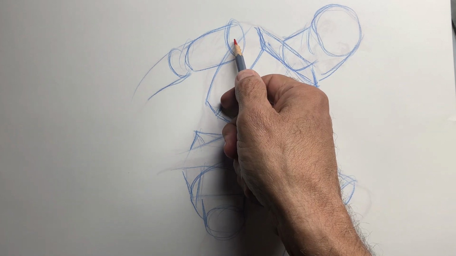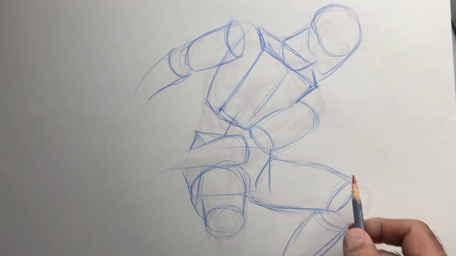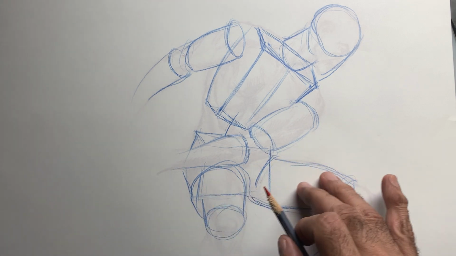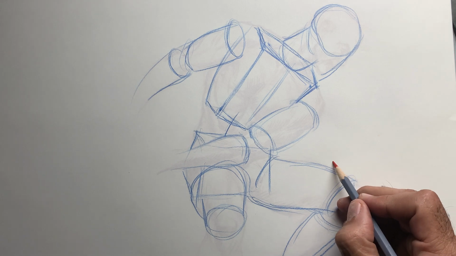Shoulders are not in the equation. Elbows or knees are not in the equation. You only follow the cylindrical shape. At the same time, you need to feel this.